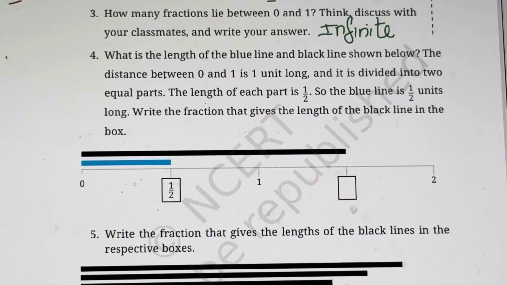Question number 4. What is the length of the blue line and the black line shown? The distance between 0 and 1 is 1 unit and is divided into 2 equal parts. The length of each part is half. So the blue line is half unit. Like this is 0, this is 1 and this is 2. Now between 0 and 1 there are 2 parts. So this blue line is half, and the remaining part, if I draw it here, is also half. So 0 and 1 is divided into 2 equal parts and the blue line represents half.